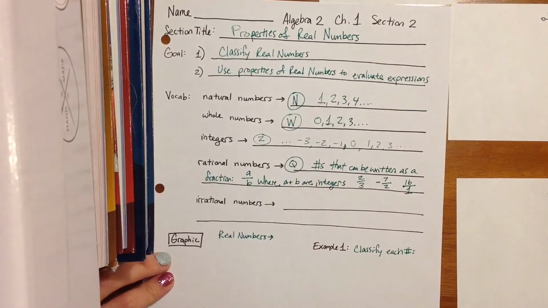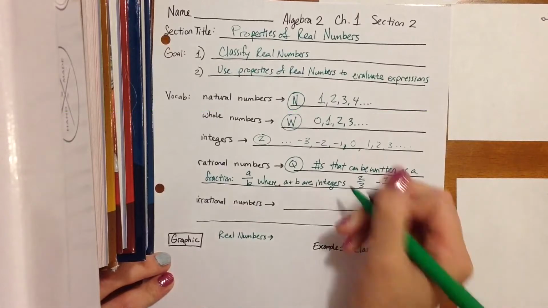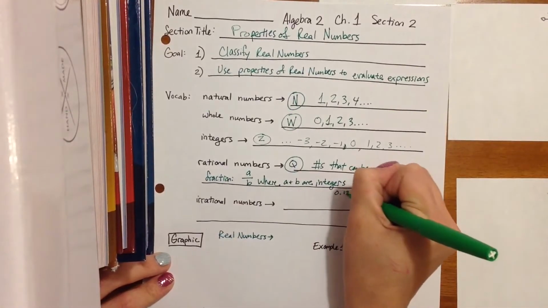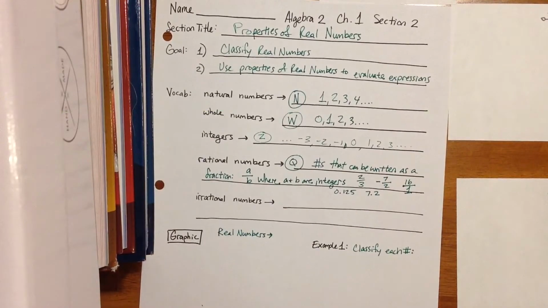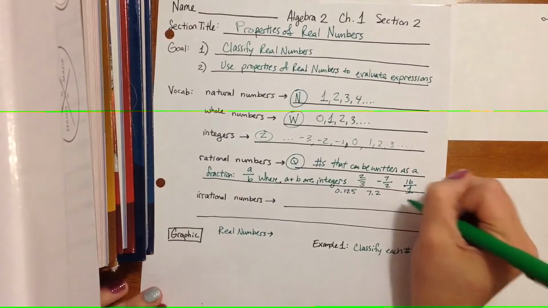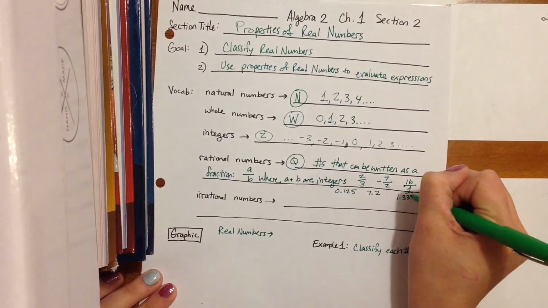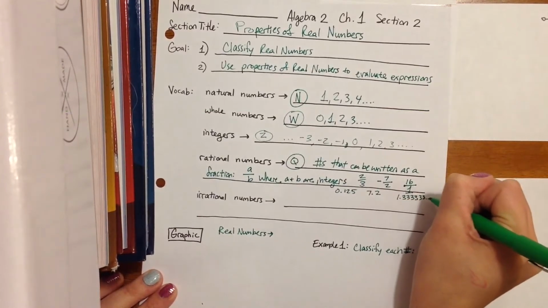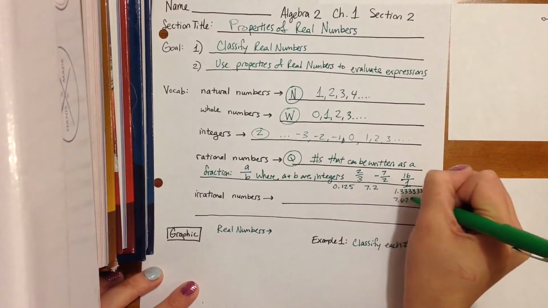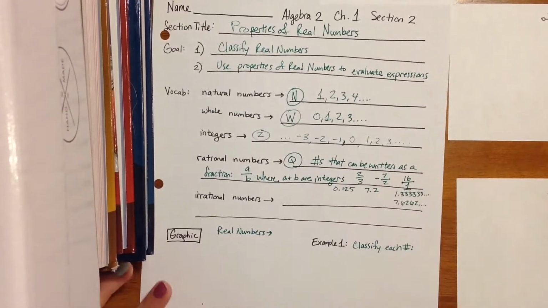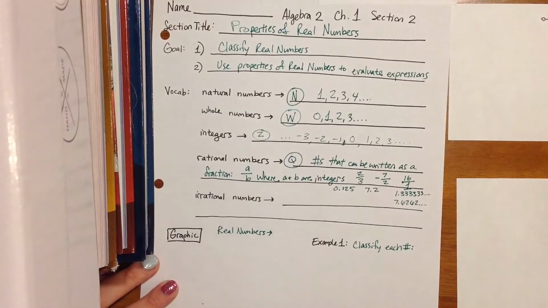Some other numbers that are also included in the rational system are terminating decimals like 0.125 and 7.2. There is a stopping point. And repeating decimals like 1.3333, repeating forever. Or if there's another pattern, maybe it's 7.6262. As long as the 62 repeats, it is a rational number. We are able to write it as a fraction.